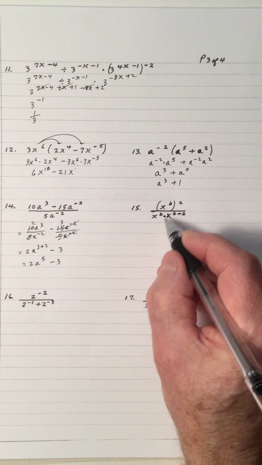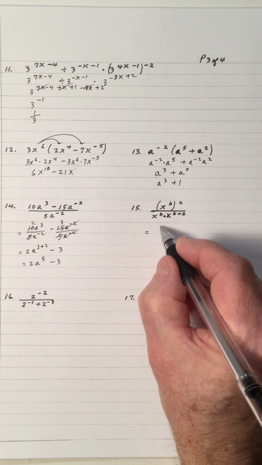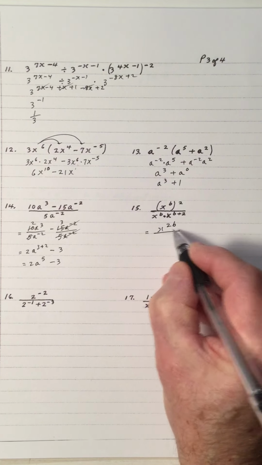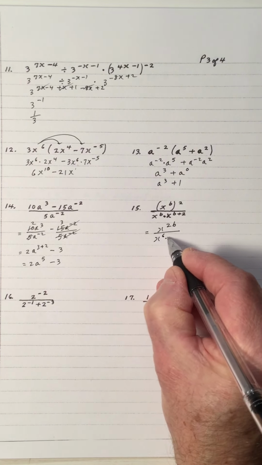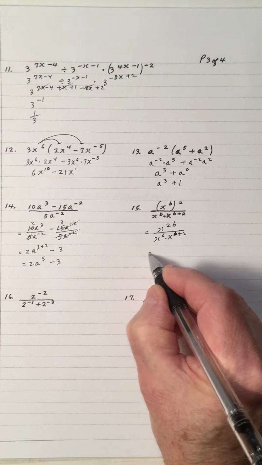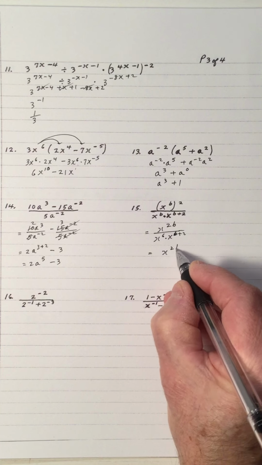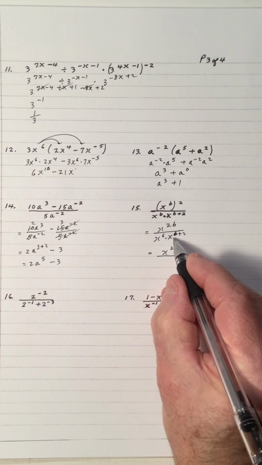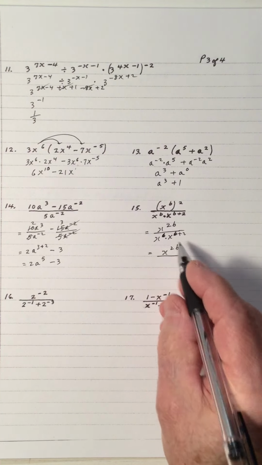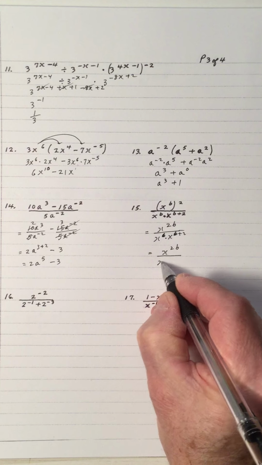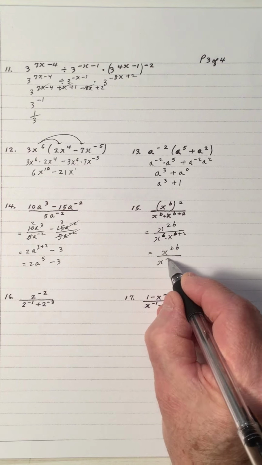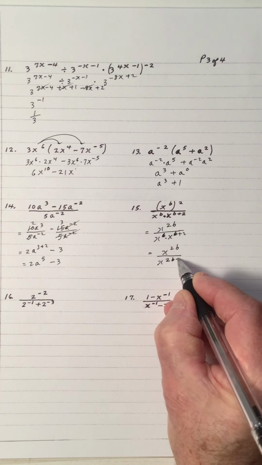Number 15. I got a power of a power, so I'll do the power first. So x to the b times 2 is 2b. I did the power of the power first, according to PEMDAS. Now the top is simplified to x to the 2b. Now on the bottom, that's a b there. Make sure it's b plus 2. Because I have the same base, keep the x. And that's a b, add on b plus 2, so that's 2b plus 2.